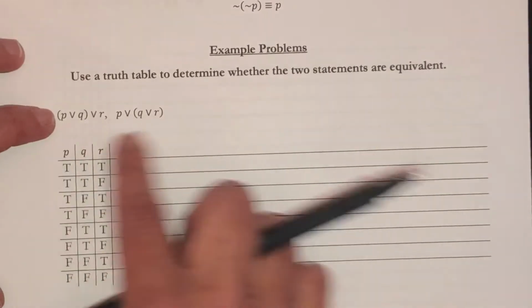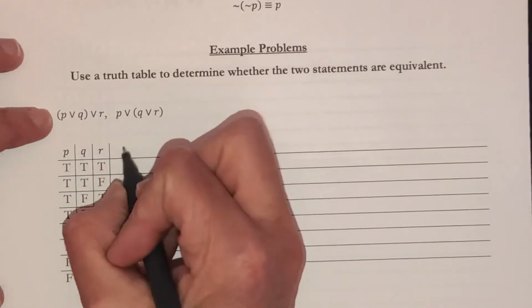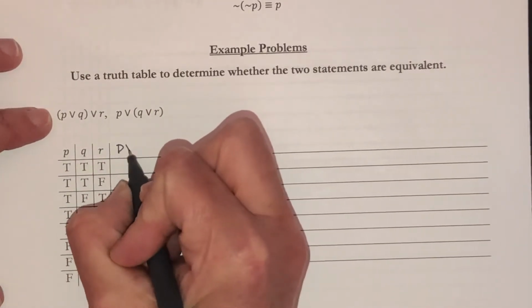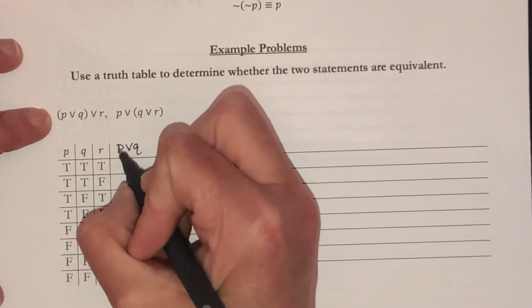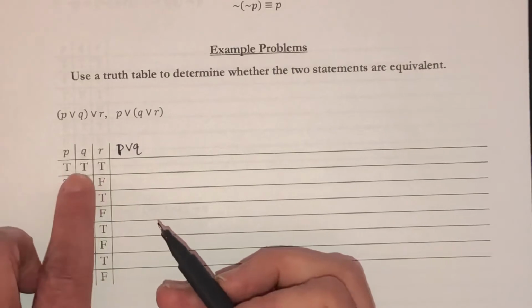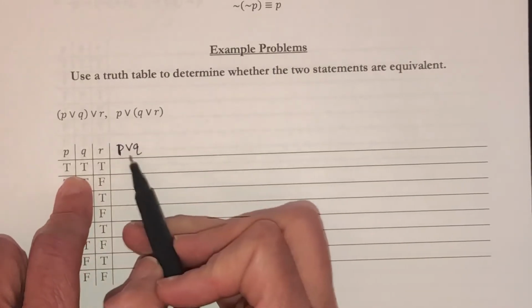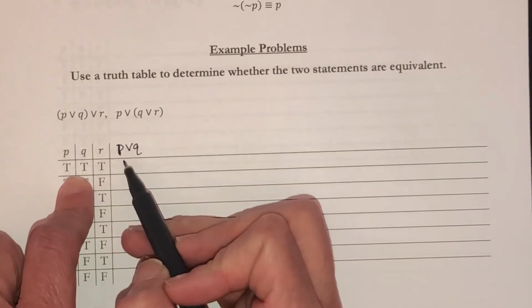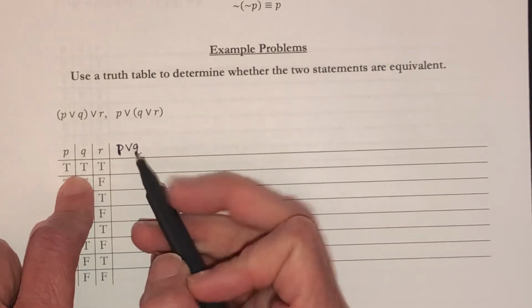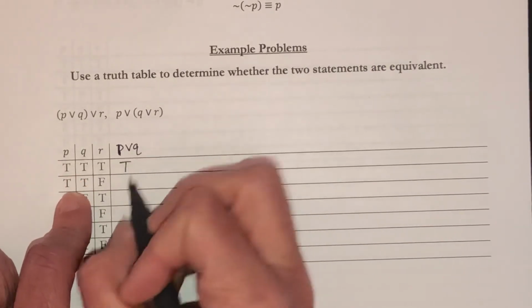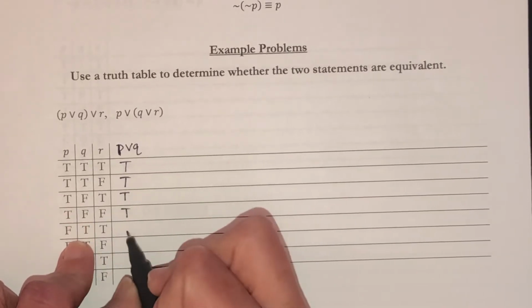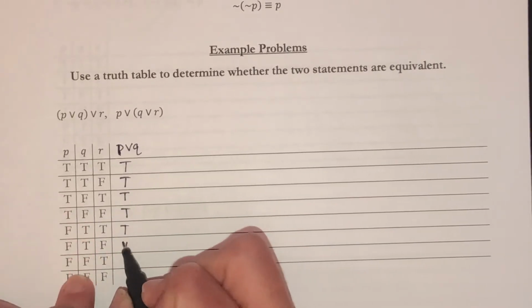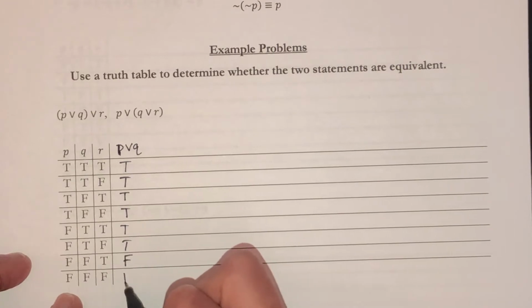So I'm going to do this part first. I have P or Q, that will be these 2 columns. And remember with or, the only time it is false is when they are both false. So true, true, true, true, true, true, and then the last 2 are false.